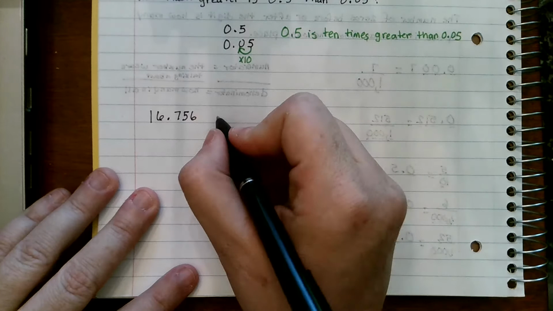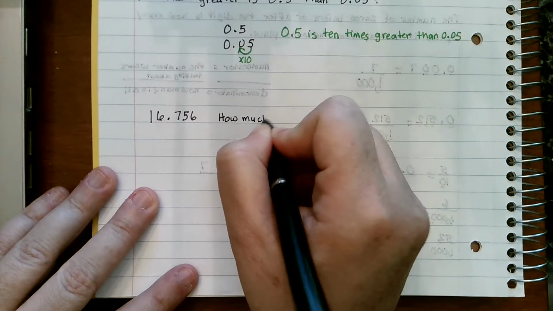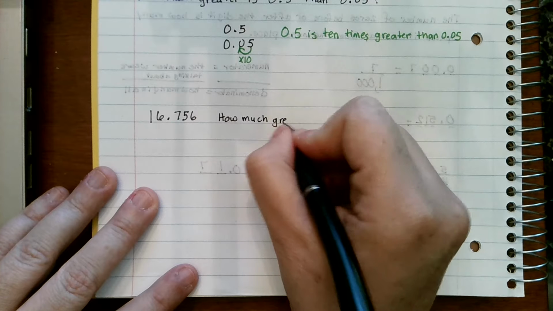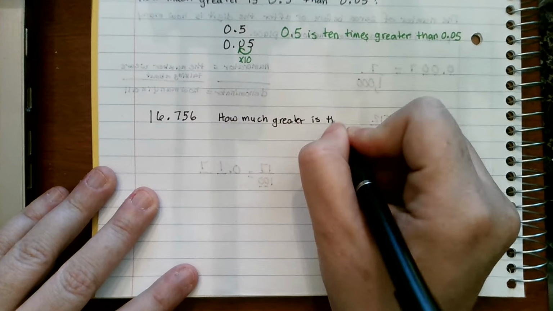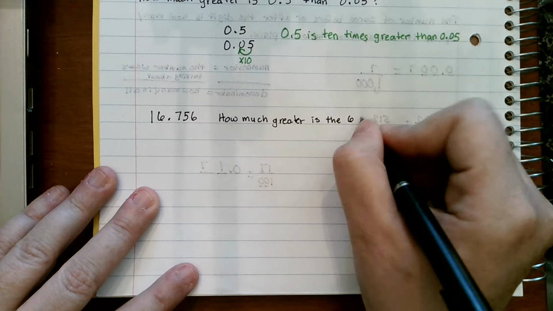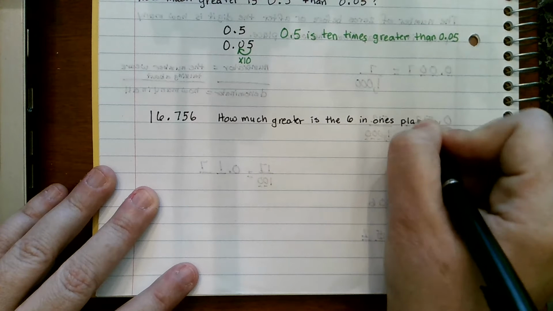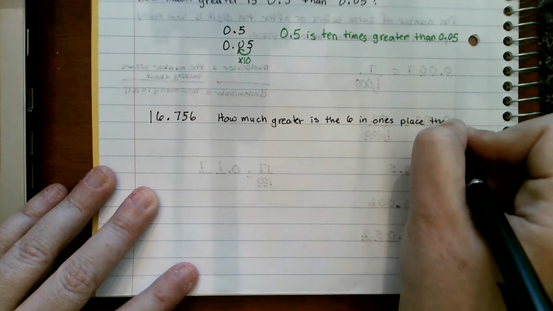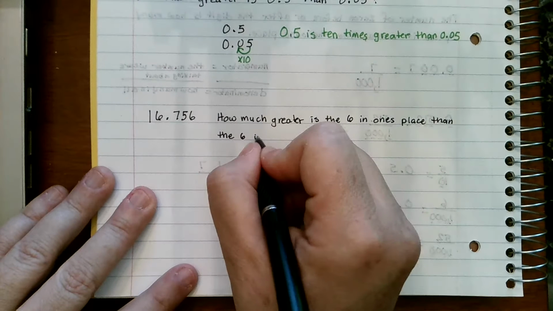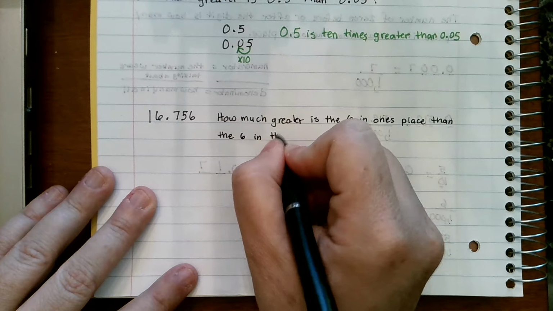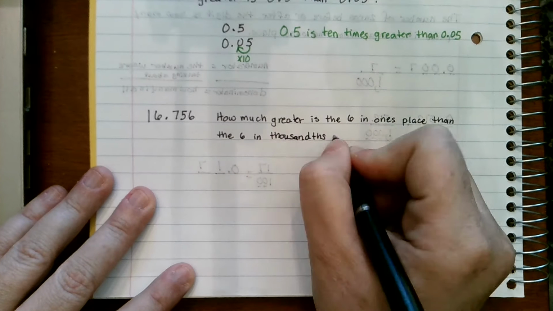And my question is, how much greater is the 6 in the ones place than the 6 in the thousandths place?